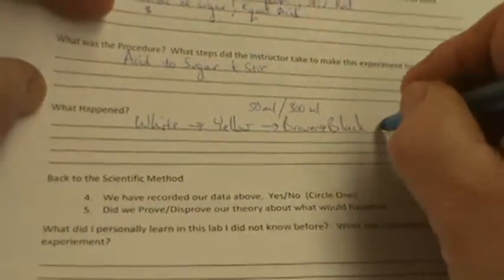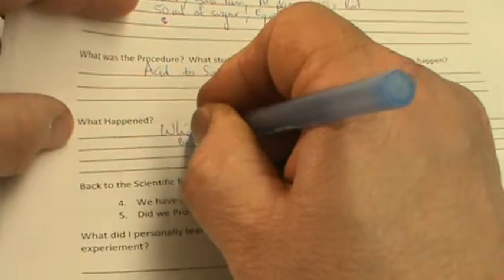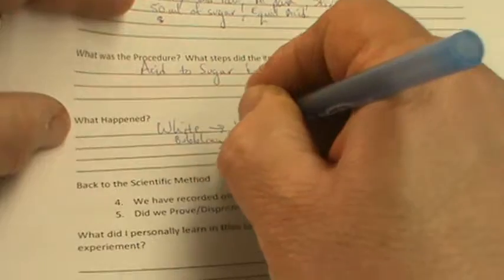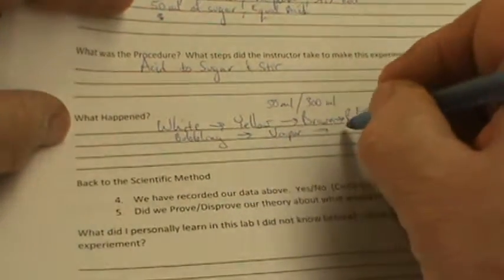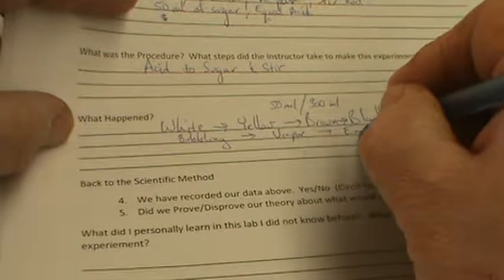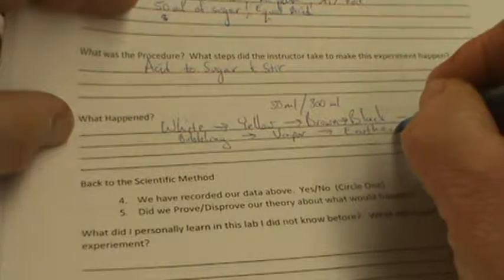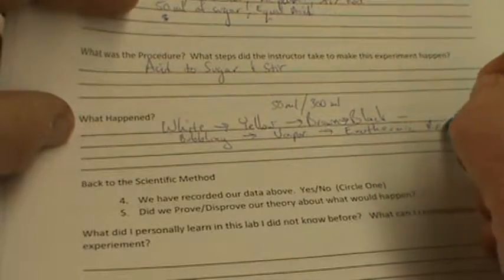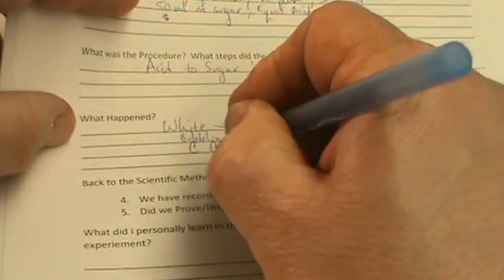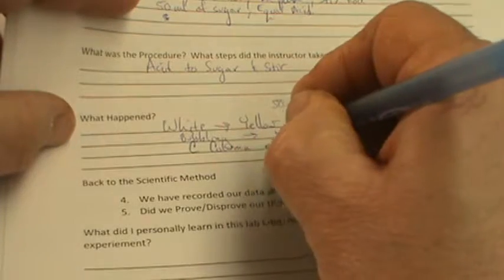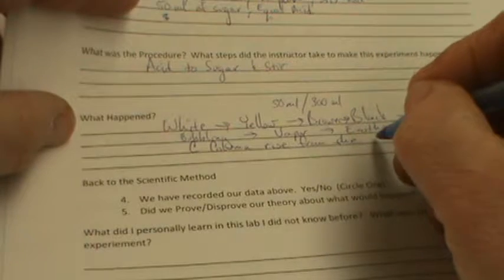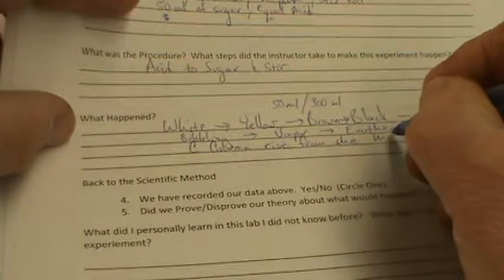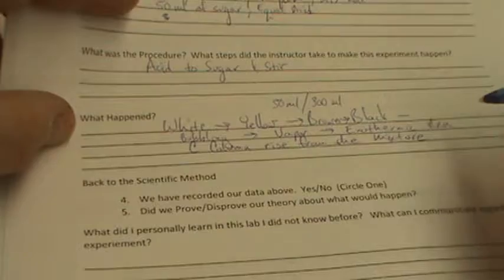So it goes to black, then we'll get some bubbling. And then we're going to get vapor. As we get the vapor, we're going to get our exothermic reaction, and we're going to have a carbon column rise from the mixture. I wanted to say goop. I don't want to say goop. I want to say mixture. I want to keep it scientific.